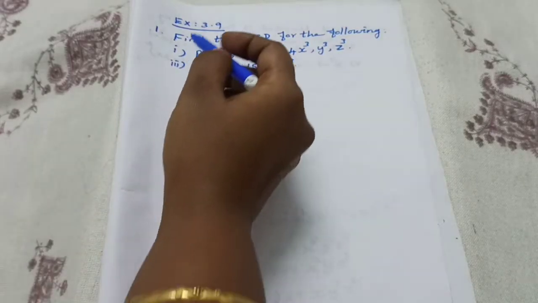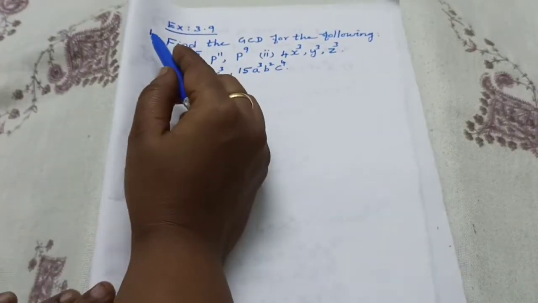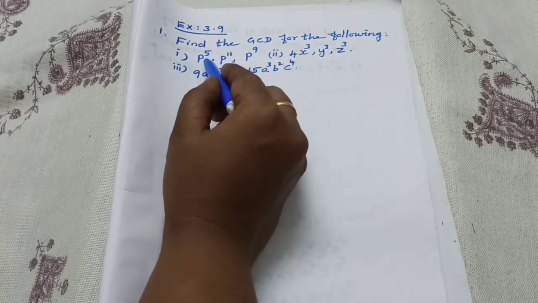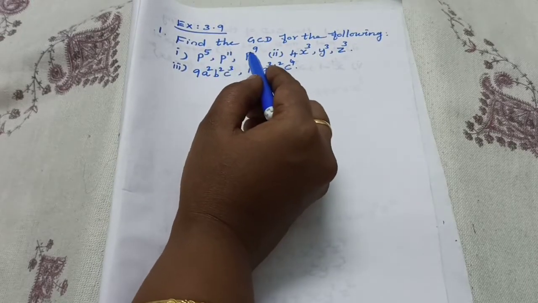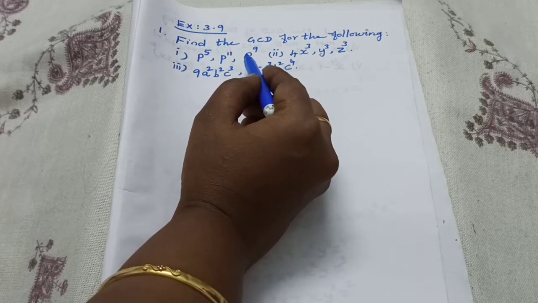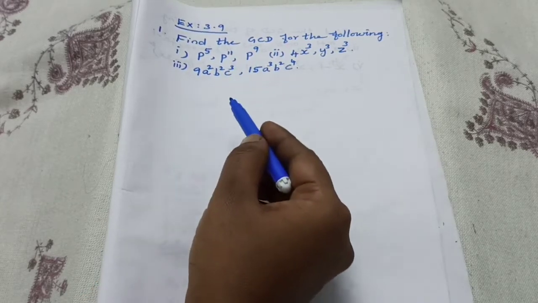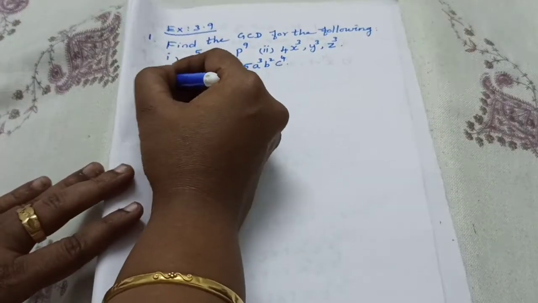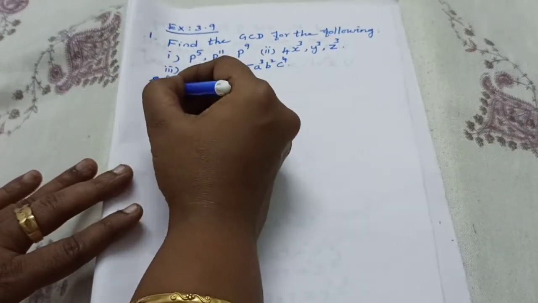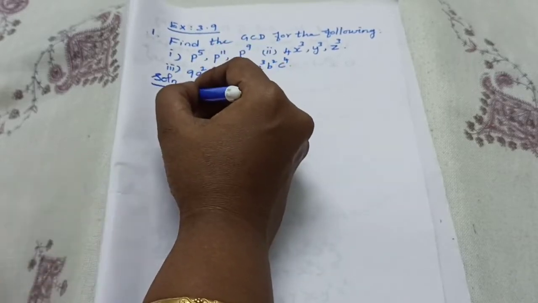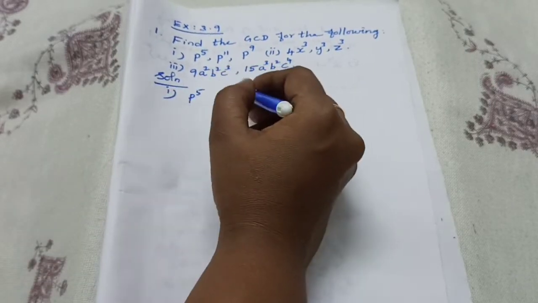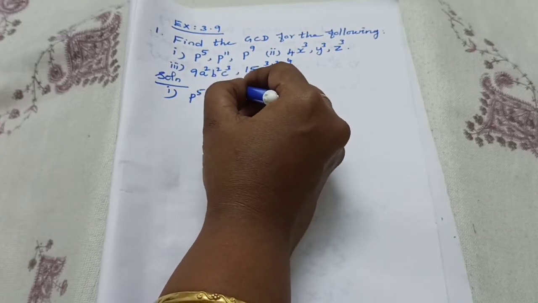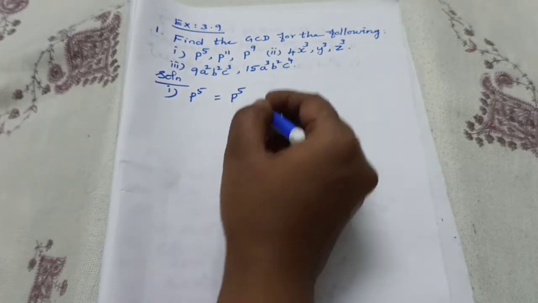Now let's see exercise 3.9. First one, find the GCD for the following. First subdivision is p power 5, then p power 11, then p power 9, isn't it? And then here any common? Shall we check? Solution. First subdivision p power 5, isn't it? Then p power 5 we can write as p power 5 into 1.